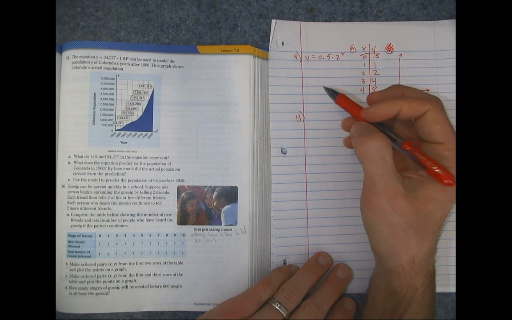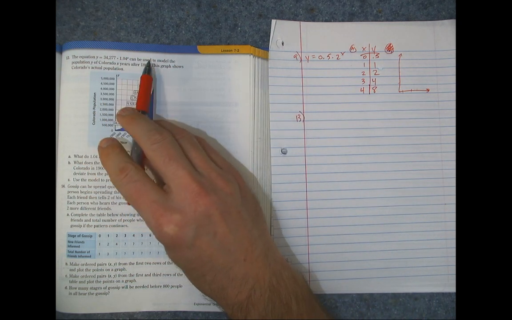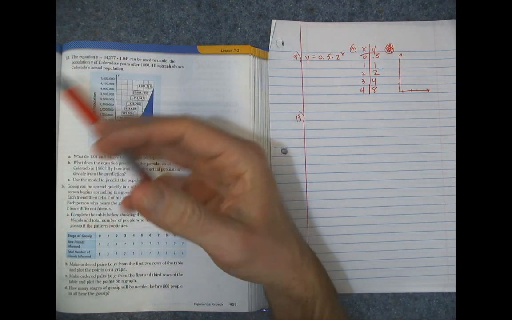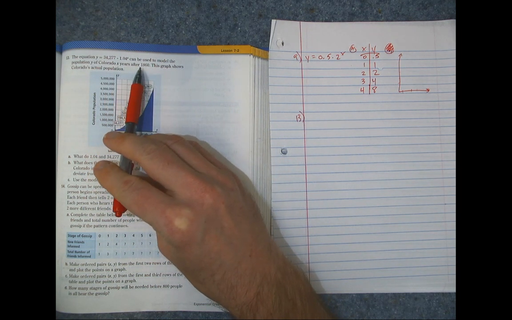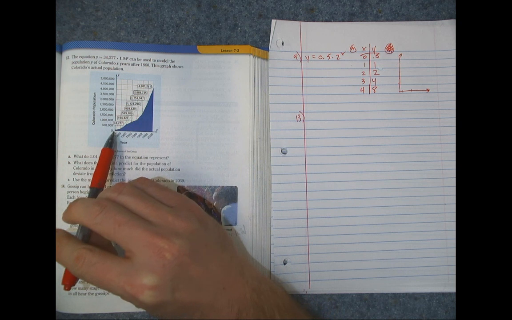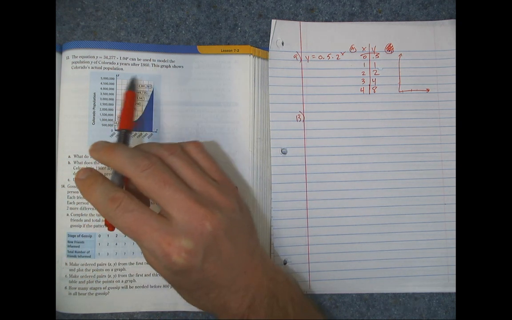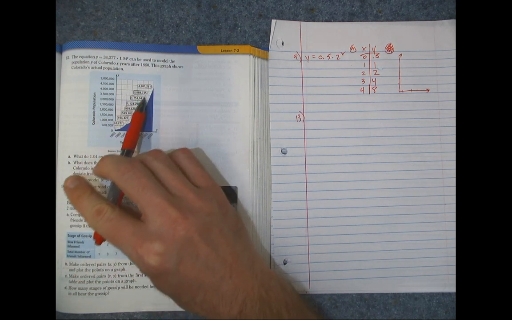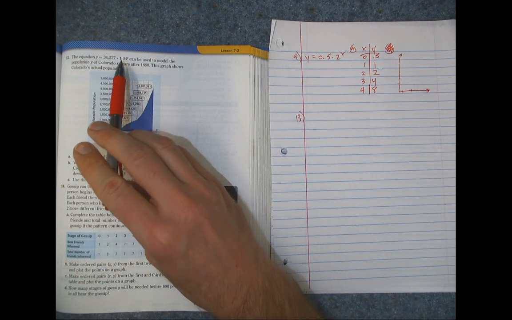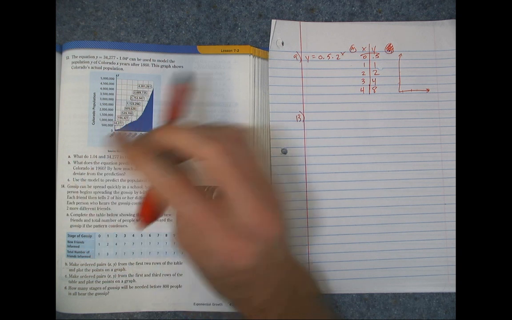So we're jumping over to 13. They give you an equation that's modeling the population, which means it's estimating what the population is going to be for however many years it is after 1860. All right, the graph shows you the actual population. So the equation is going to estimate it, and then we've got the actual numbers, and we're going to compare the two. We're going to see how close the equation came to the actual numbers.